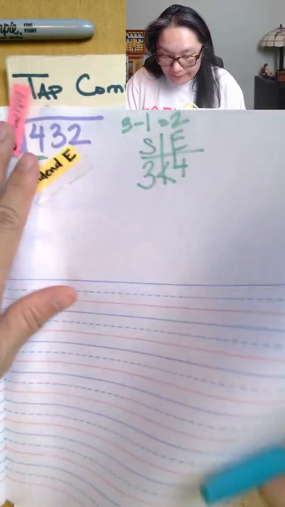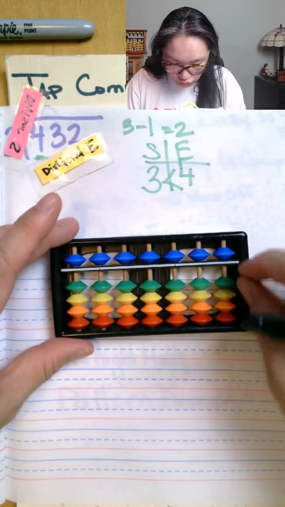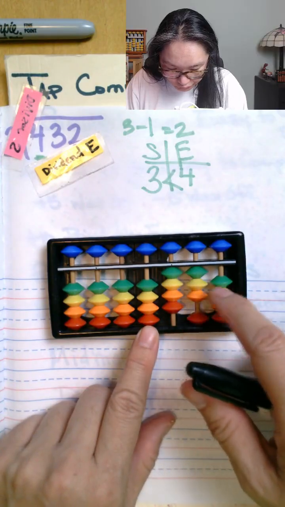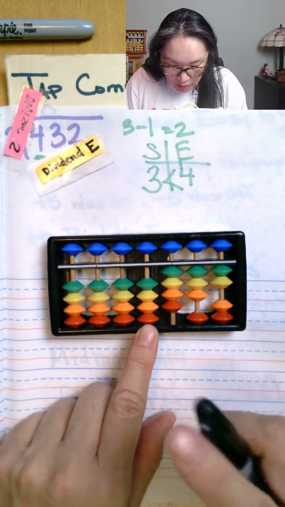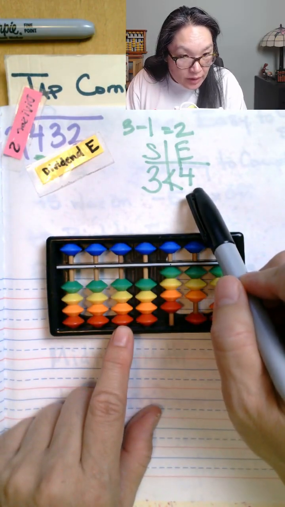All right, so we're back to here. Okay, so we skip one column. It counts when it touches the bar.